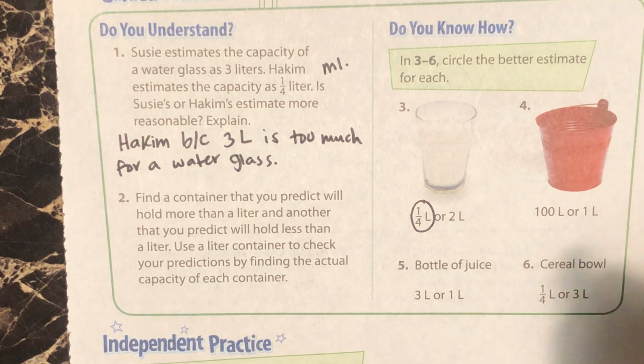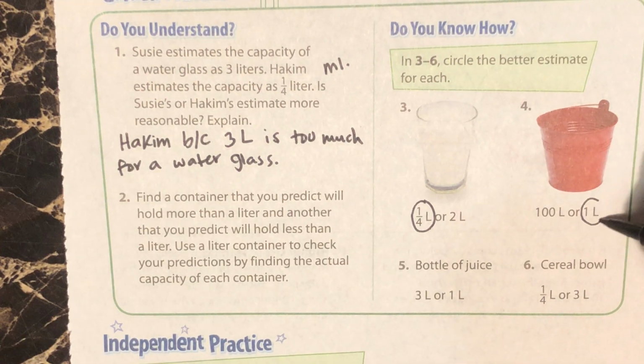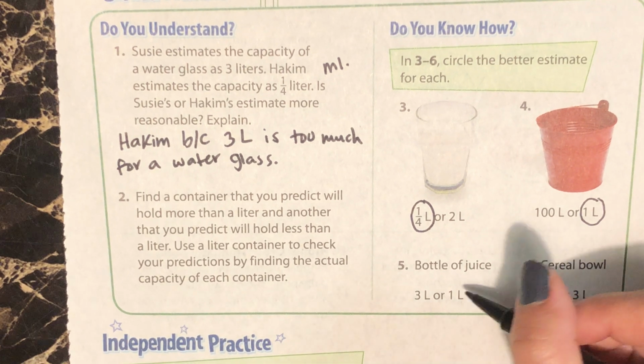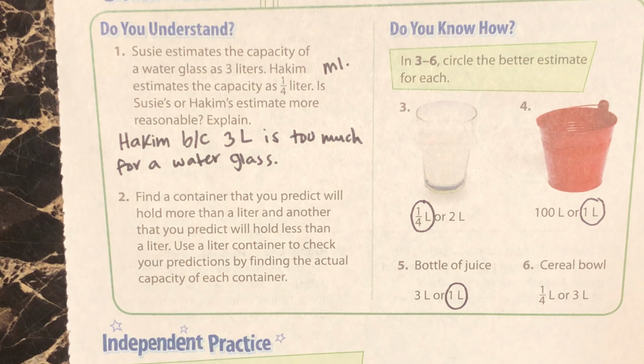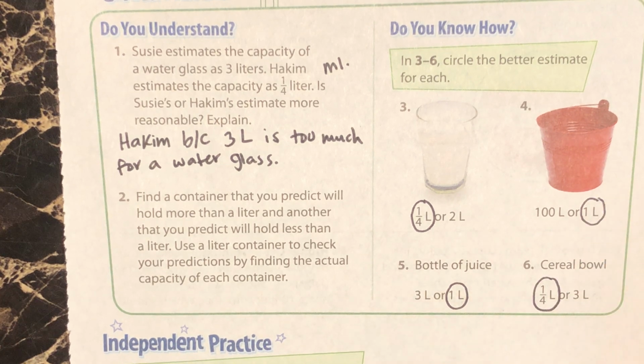This pail, do you think that it would be 100 liters or 1 liter? Could 100 of these fit in there? I don't think so. I think this one would be like 1 liter. A bottle of juice, 3 liters or 1 liter? Probably just one. 1 bottle of juice would not be 3 of these. A cereal bowl, 1/4 of a liter or 3 liters? Probably 1/4 of a liter, okay?